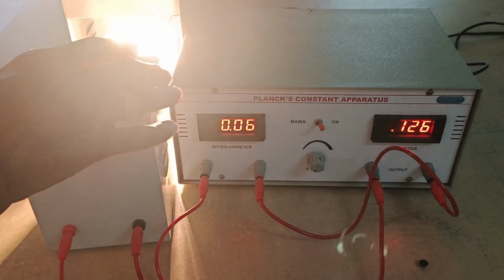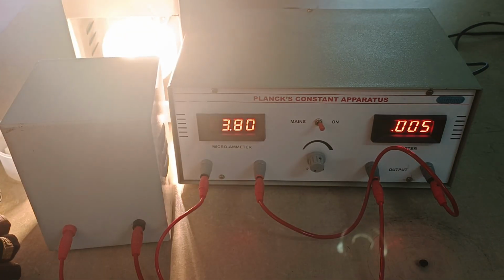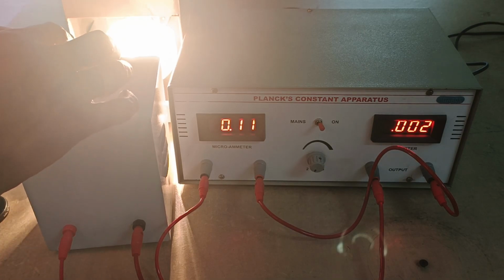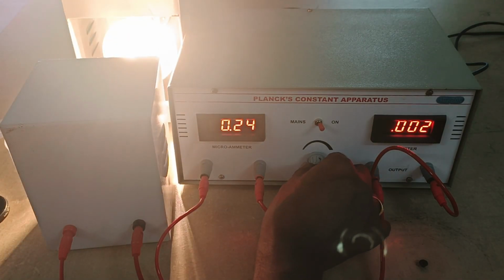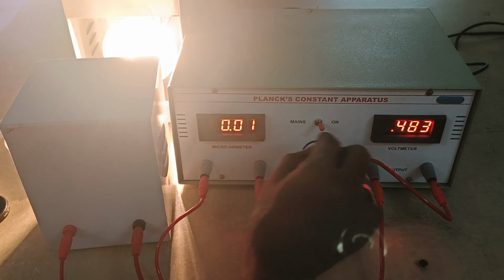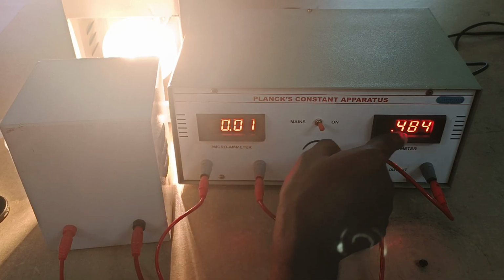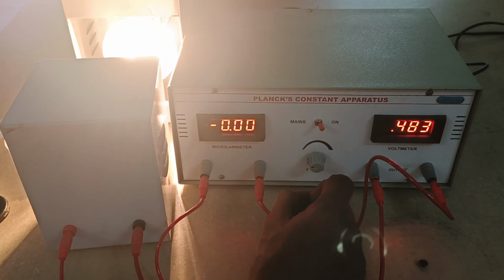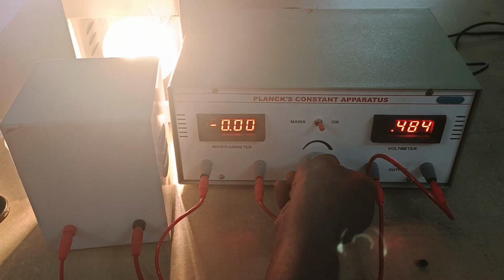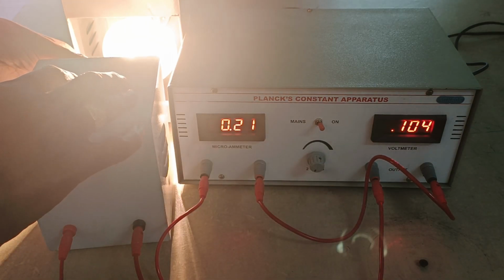Again make it 0 and change the filter. Keep orange filter. Again increase the retarding potential. By increasing this value, the current in the circuit becomes 0. You can see that one. At a particular voltage, the current in the circuit becomes 0. You have to note down this voltage value, 0.48, approximately 0.5. Then make it 0 and change the filter.